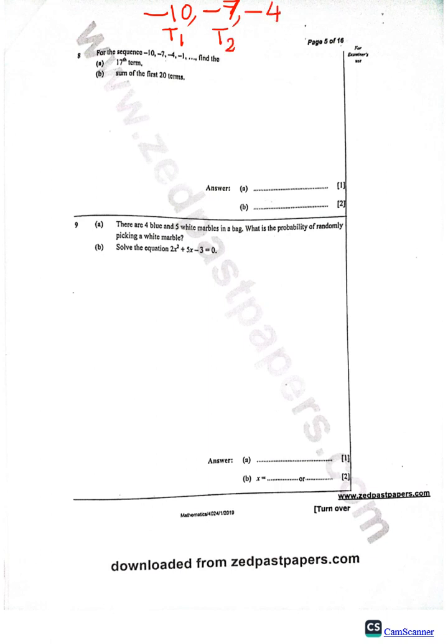Negative 4, our third term. Negative 1 is our fourth term. So we are trying to look for the number that is in position number 17.